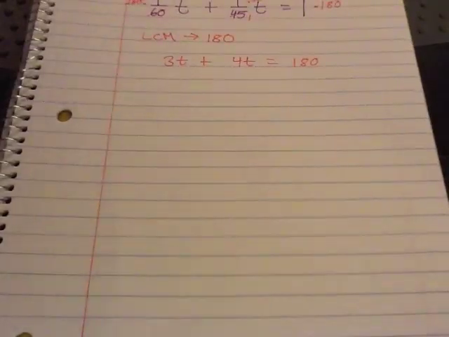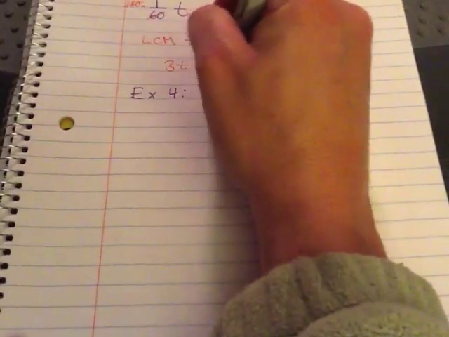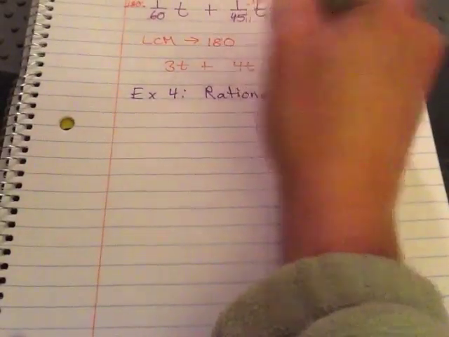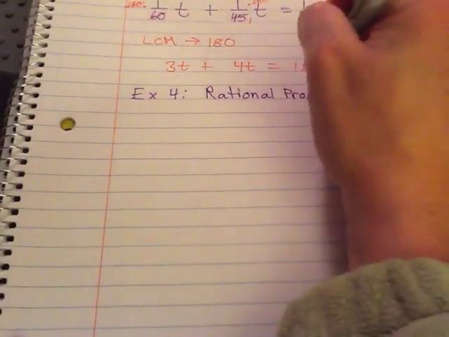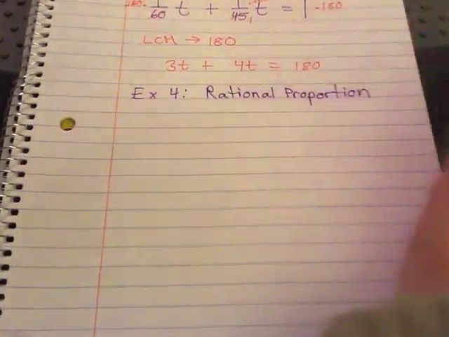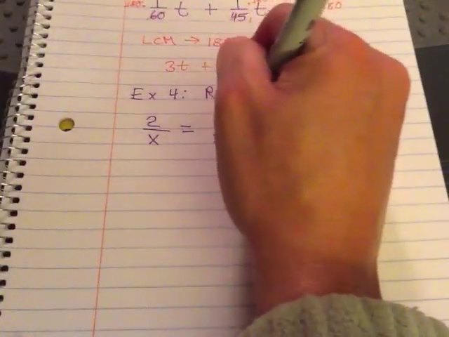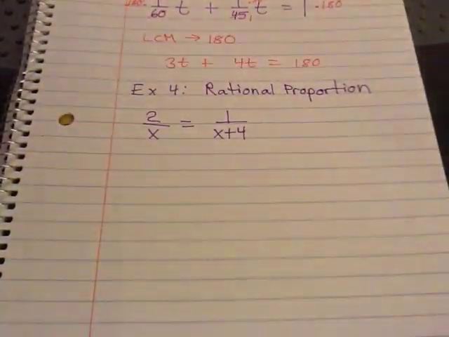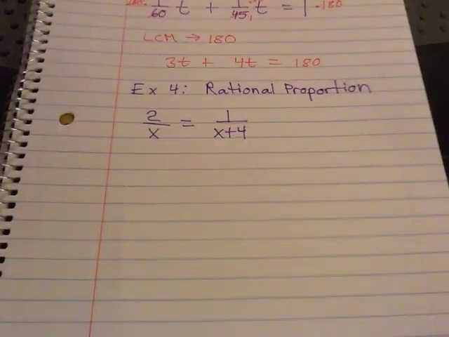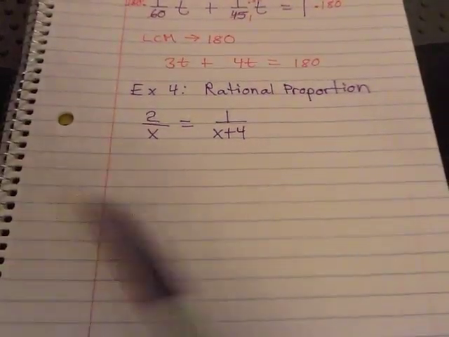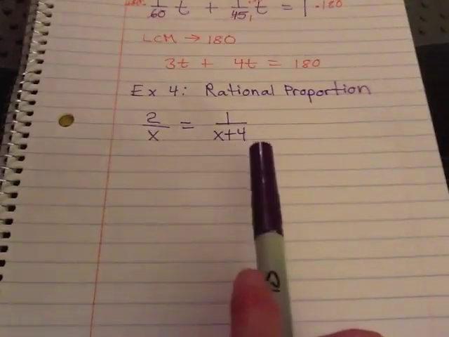Example 4 is a proportion. It's a rational proportion. And for some reason, proportions tend to cause problems, but they really should be pretty easy. So it's asking you to solve 2 over x equals 1 over x plus 4. You could actually do a fraction buster here if you wanted, but your LCM is going to be difficult because it's going to be an x times x plus 4.